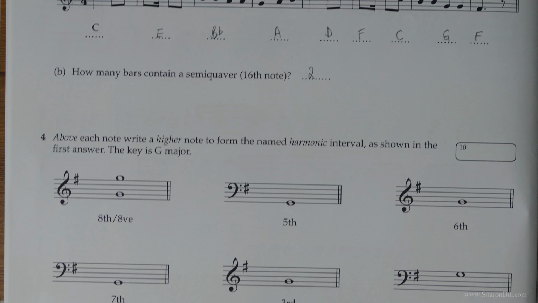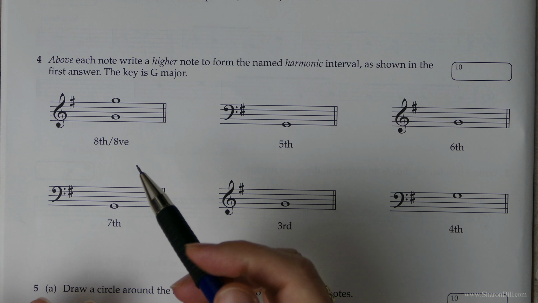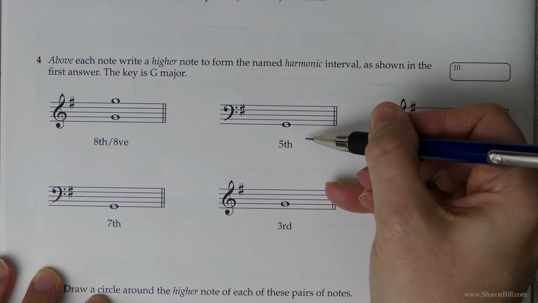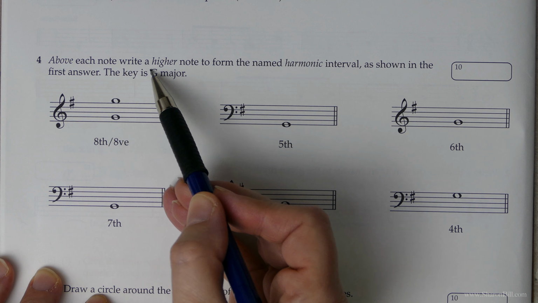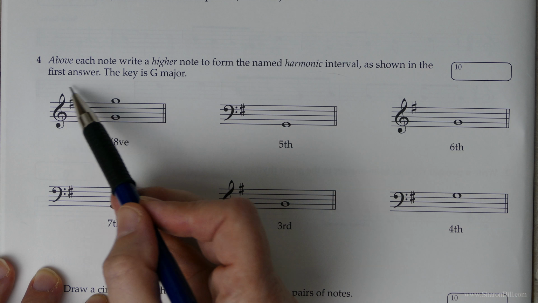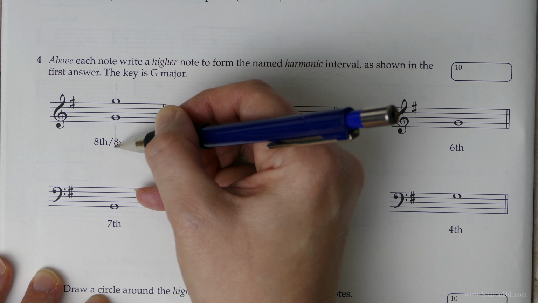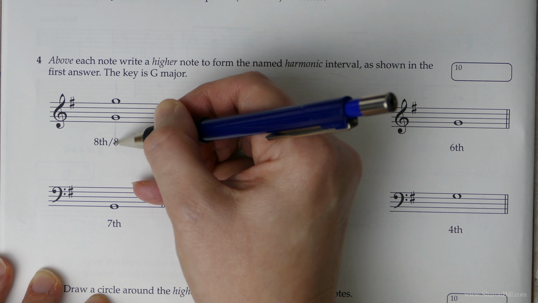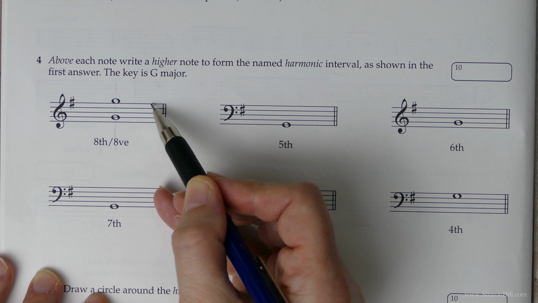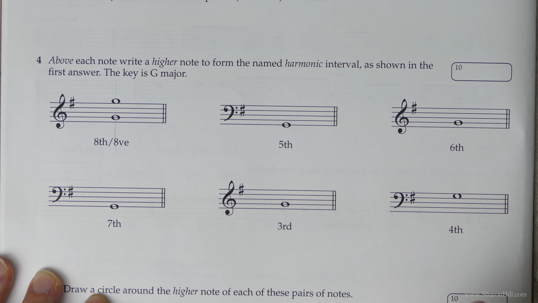There we go. Let's press on to the next one. So now we're looking at intervals, and it's asking us above each note. We notice that we've got to go above, otherwise we'll end up dropping an octave and the interval will be incorrect. Write a higher note to form the named harmonic interval as shown in the first answer. So they've very generously given us this first answer. Notice a harmonic interval is where the notes come one on top of the other, like a harmony or a chord. So if you placed your note afterwards, you would be losing marks because that would be a melodic interval. We need the notes to be stacked on top of each other to make it a harmonic interval.